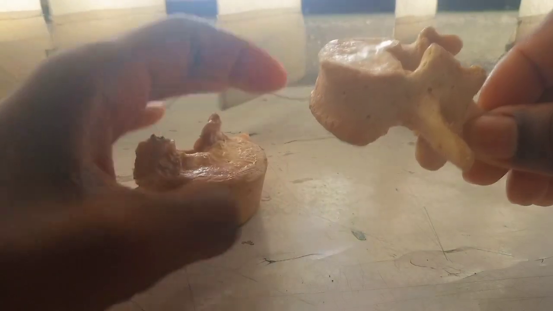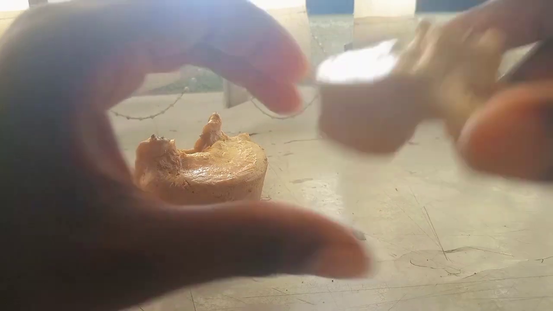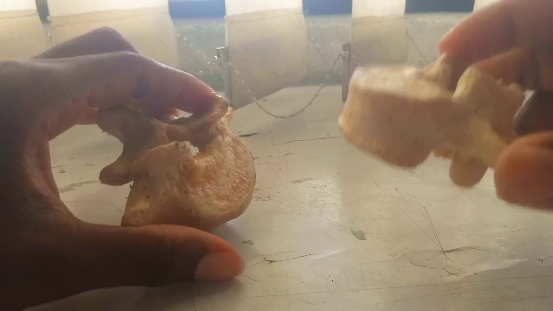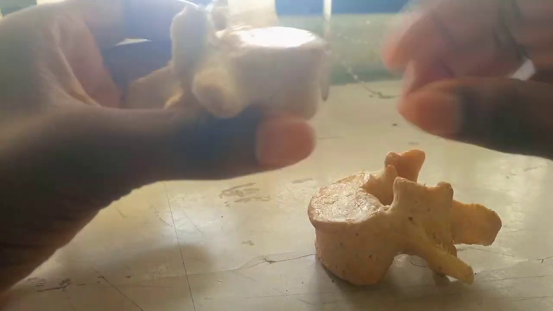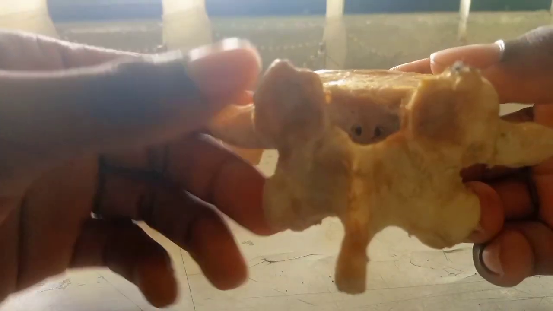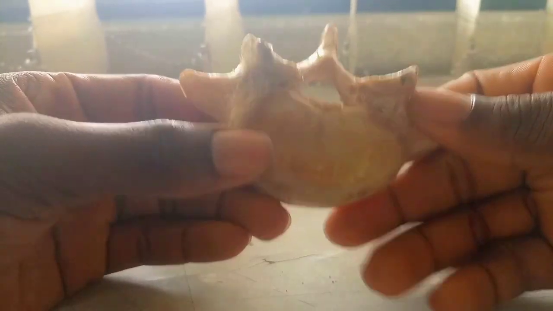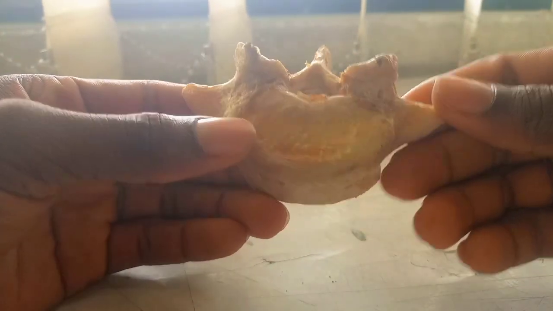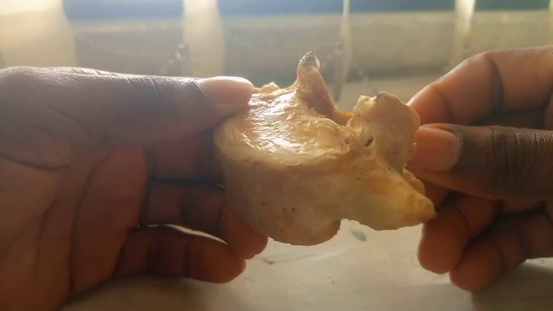So recall at the beginning of this video, I talked about the lumbar vertebra being typical and atypical. Once it is typical, it means it has features that all other lumbar vertebrae have, while atypical has some special features that are peculiar to it. Like this one I am holding now, which is the L5 vertebra, as you can see. Now, what makes it different from the other vertebrae?